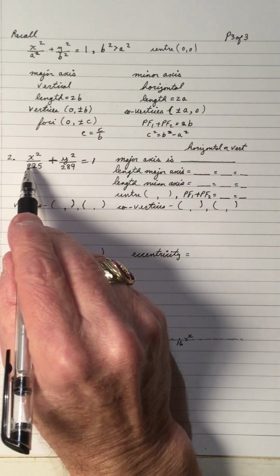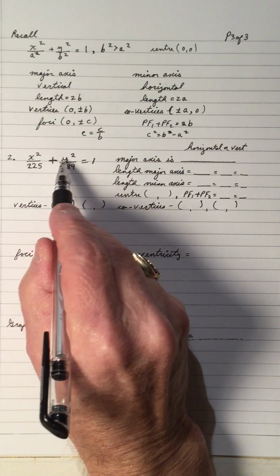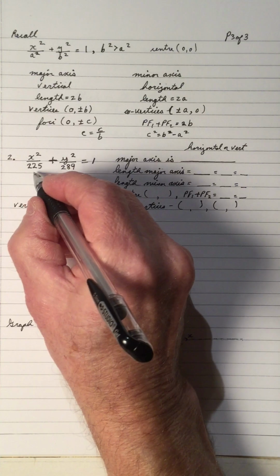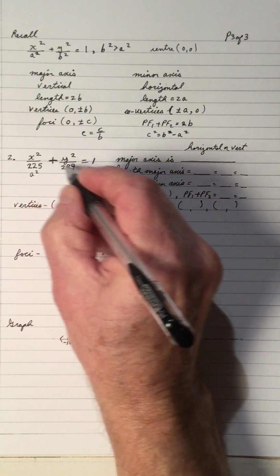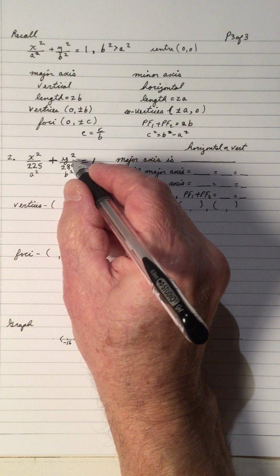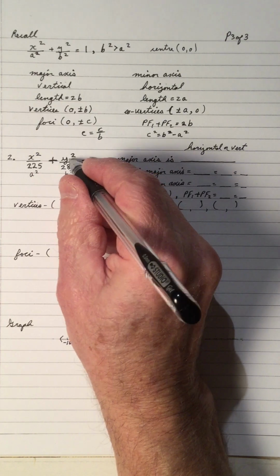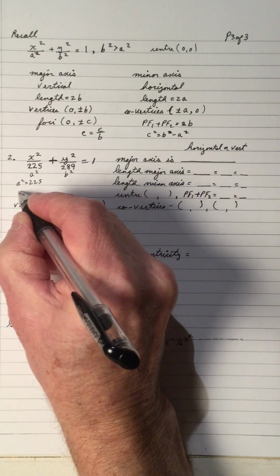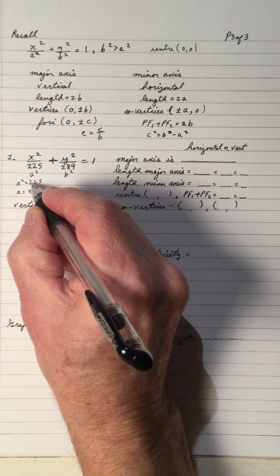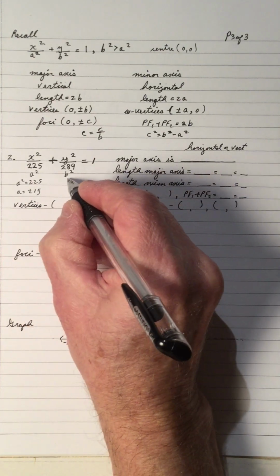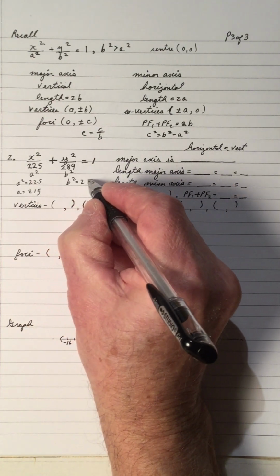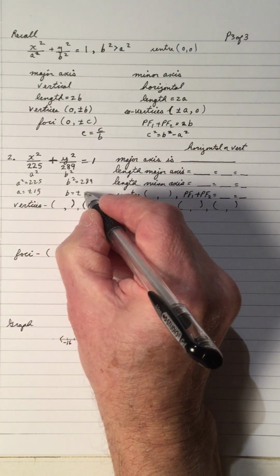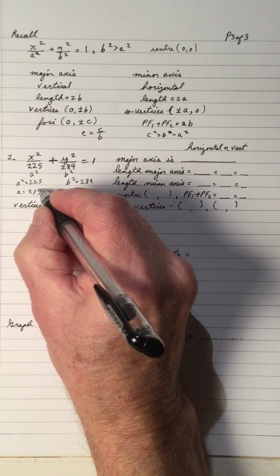Now let's try an example. x squared over 225 plus y squared over 289 equals 1. Again, a squared is with the x, and b squared is with the y. So we have a squared equals 225, so a is plus or minus the square root of 225, which is 15. b squared is equal to 289, so b is plus or minus the square root of 289, which is 17.